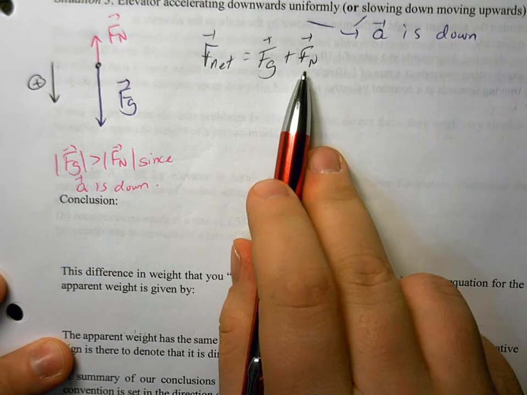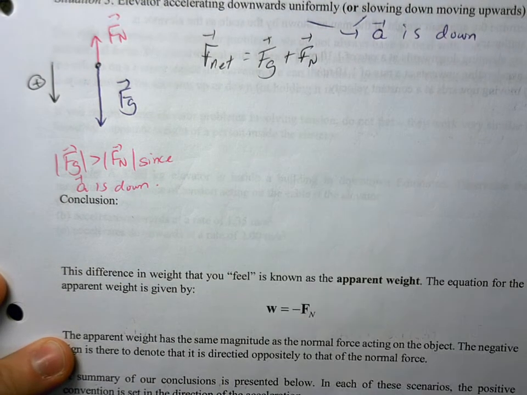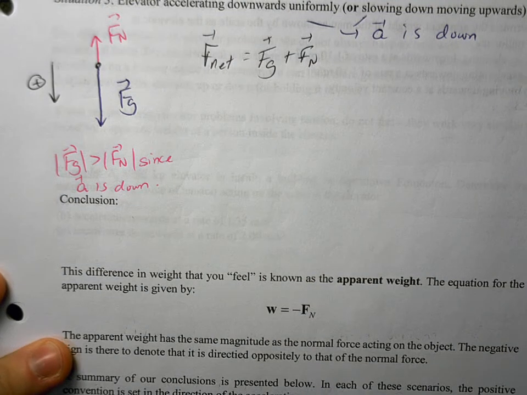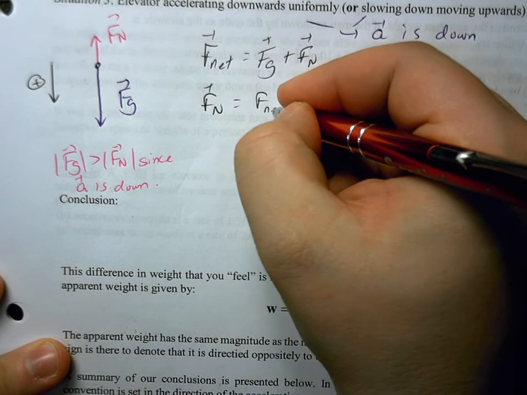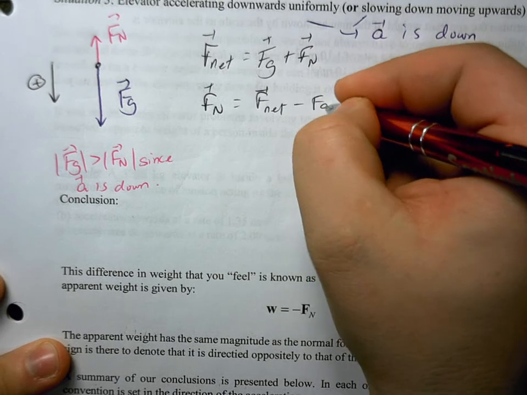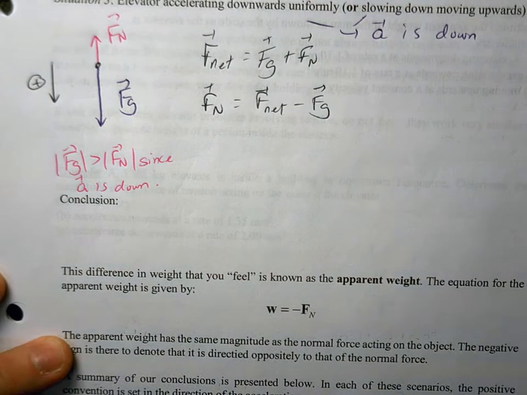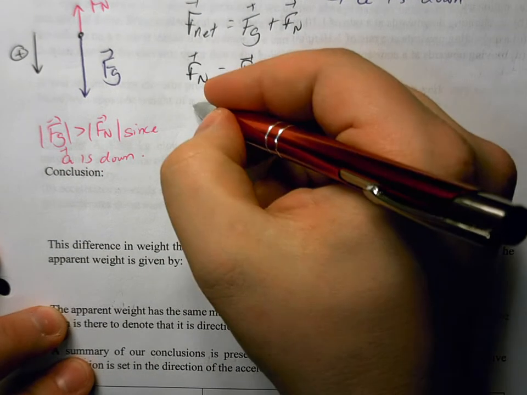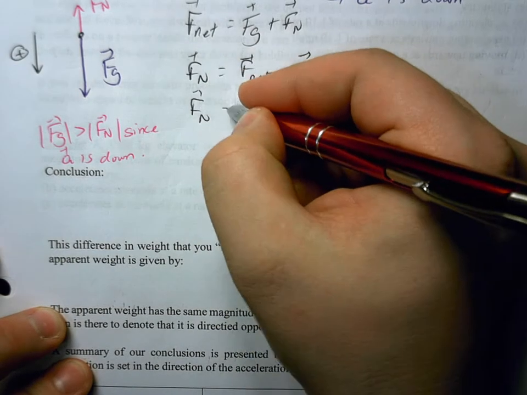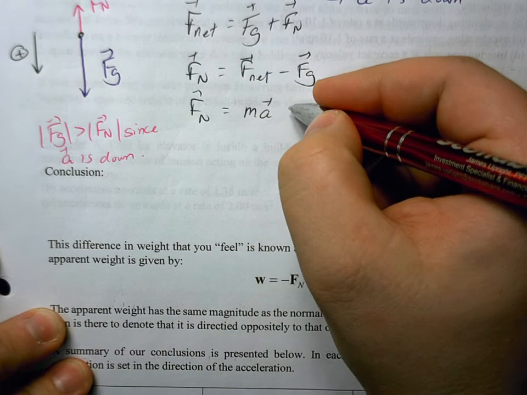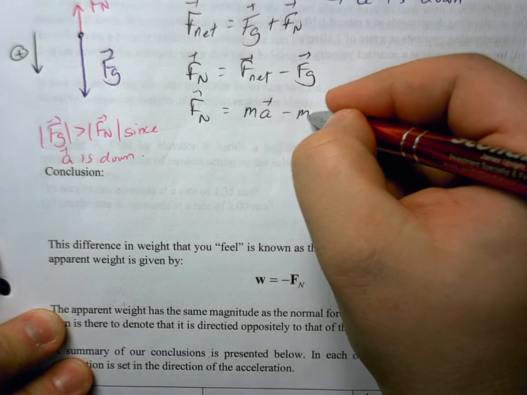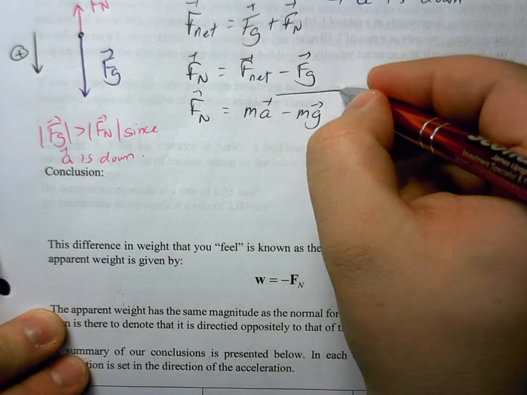And again, we're trying to solve for Fn. That is what we do when we're doing these apparent weight questions. So Fn is going to be my net force minus this force of gravity. So for this here, Fn, we know the definition of net force. It's going to be Ma. And then we're also going to have minus Mg.